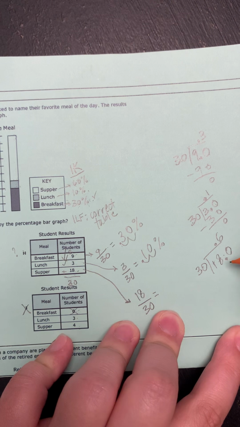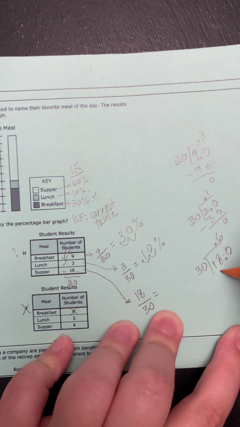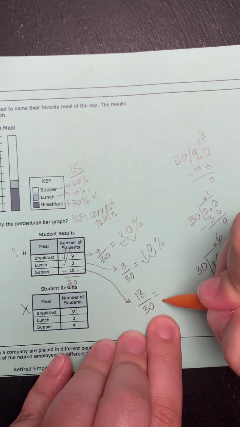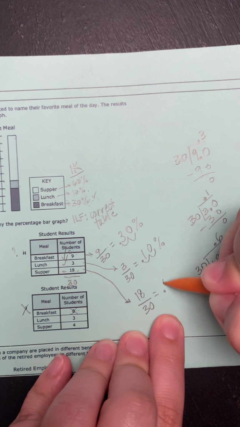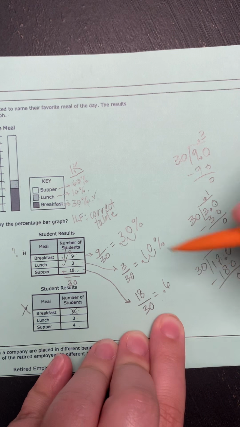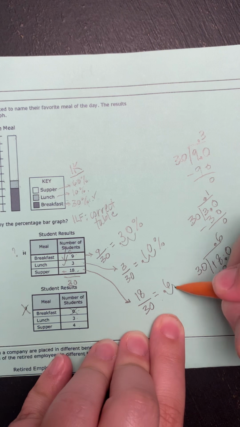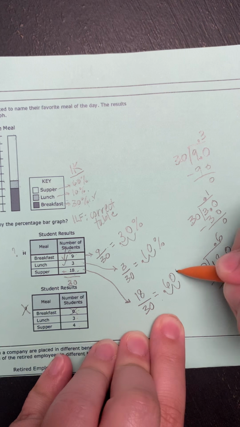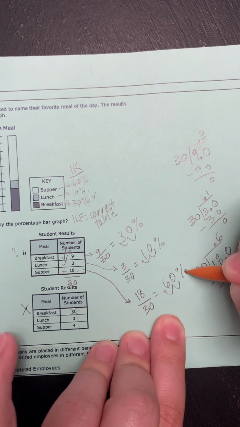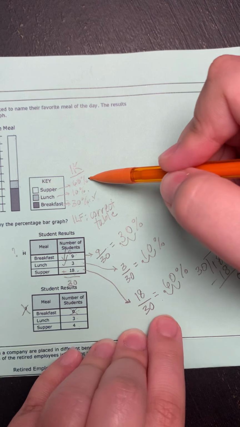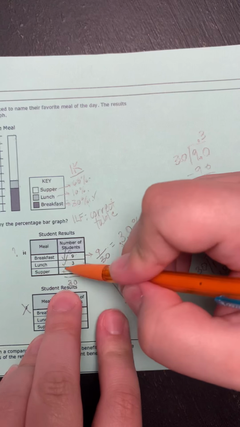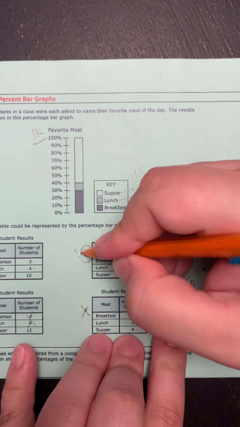So 30 times 6 is 180. Subtract and get 0. So 18 divided by 30 is 0.6. To make it a percentage, I hop over 2 places to the right, and that becomes 60%. And 60% is what I found here. So this one checks out, and our answer is H.